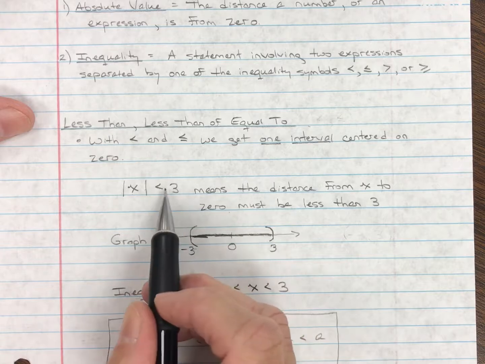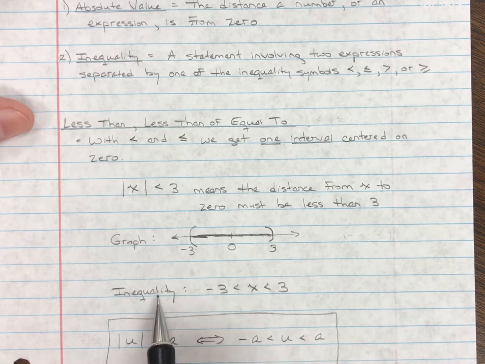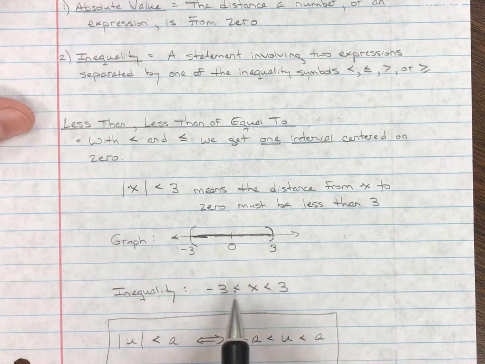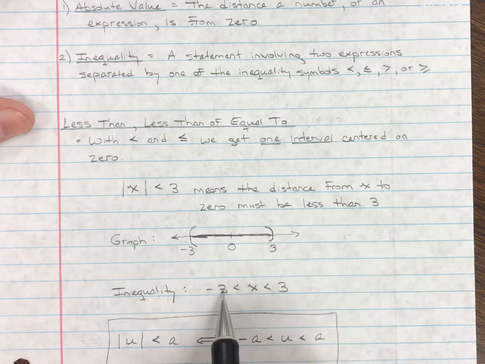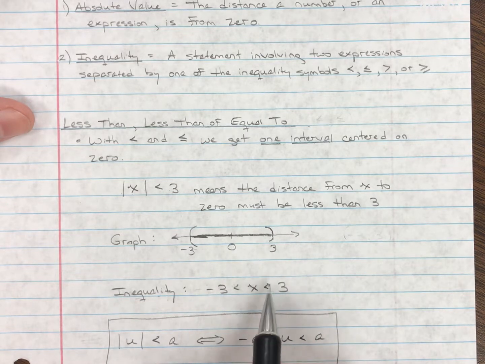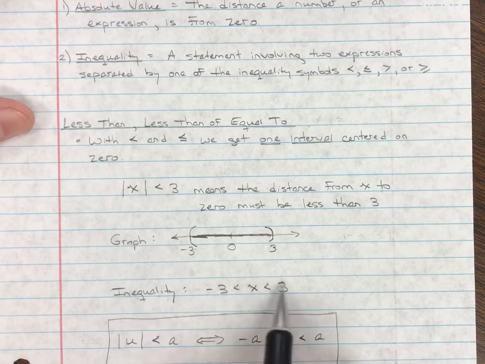So when it's just less than, I don't include 3 or negative 3. So here's the inequality that represents this. You'll notice it's one interval, so there's just this one inequality. x is between negative 3 and 3, or x greater than negative 3 and less than 3, would be how this is said. So one interval, and we can solve this one interval.